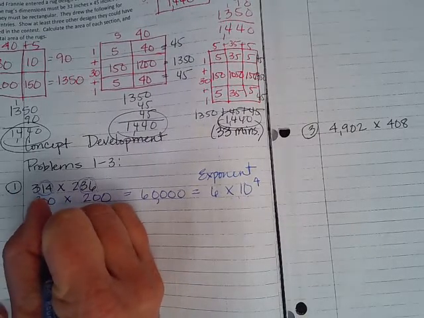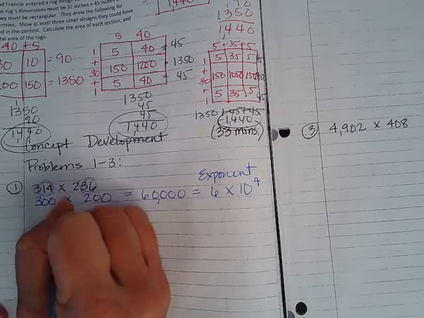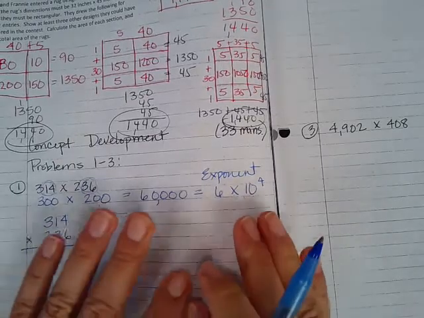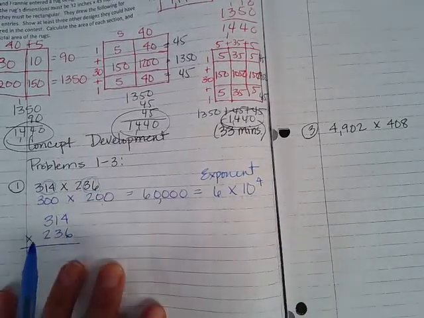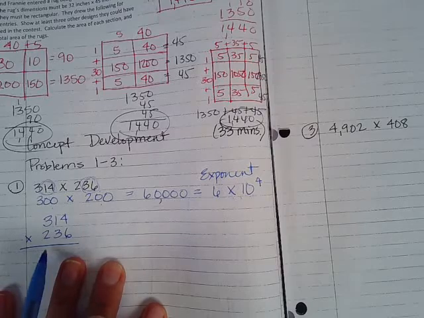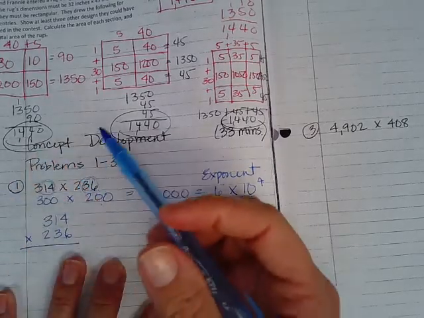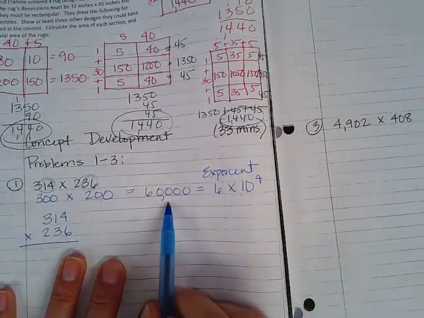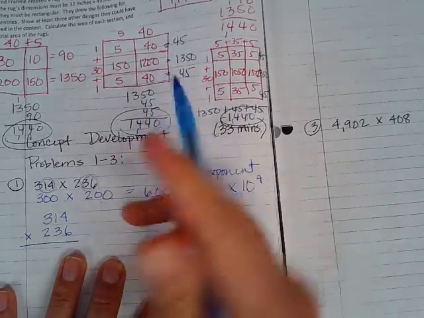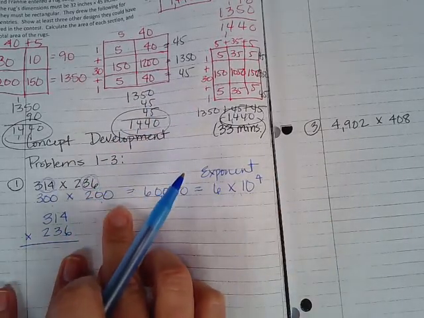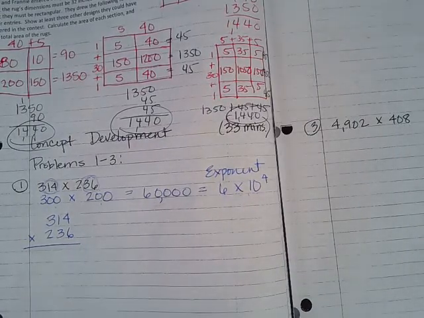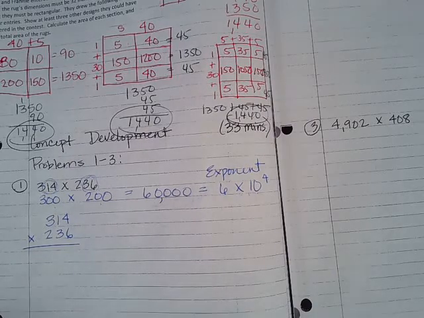So now I simply do the standard algorithm. See how we just reasoned why we think our true product is going to be higher. Our reasoning was that we rounded down in order to get our 60,000. So because we rounded down, we know our actual answer is going to be higher. That is the reasonableness that I'm looking for. Can you tell me why? So let's solve this.